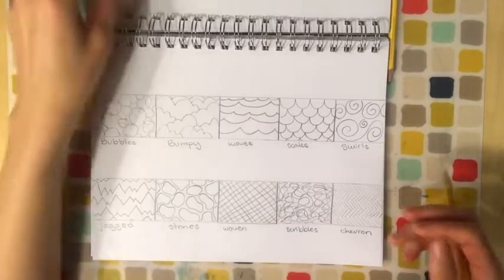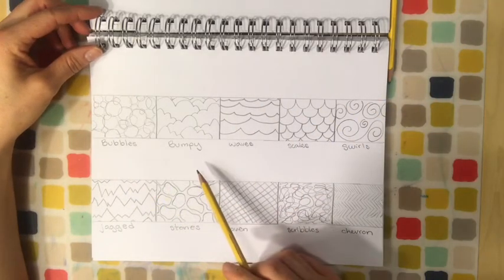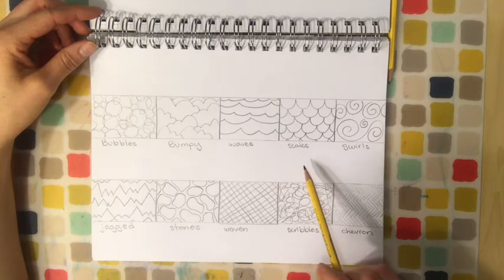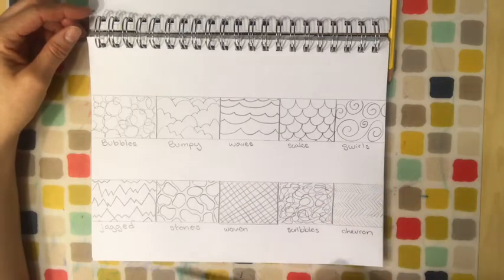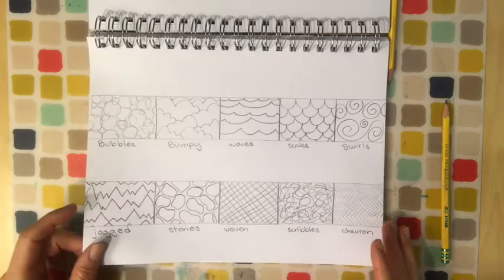Here are some examples. Again, I want you to think about how these textures feel. So bubbles, bumpy, waves, scales, swirls. And we also have jagged, stones, woven, scribbles, and chevron. If you want, you can pause and practice some of those.